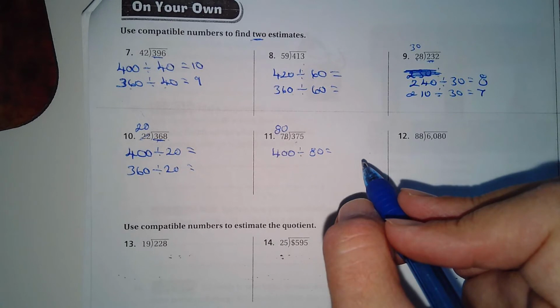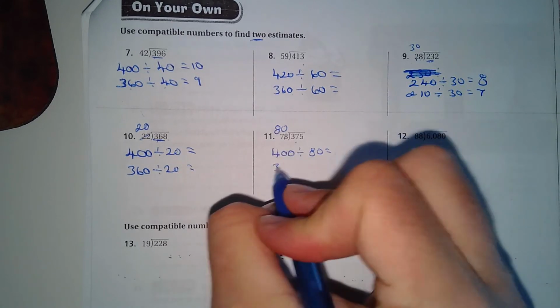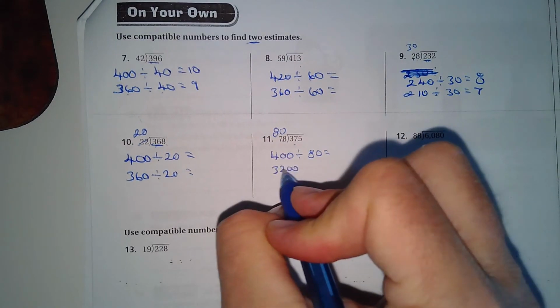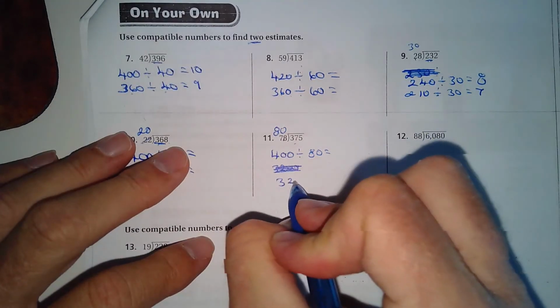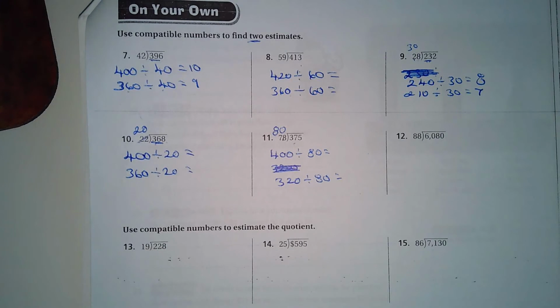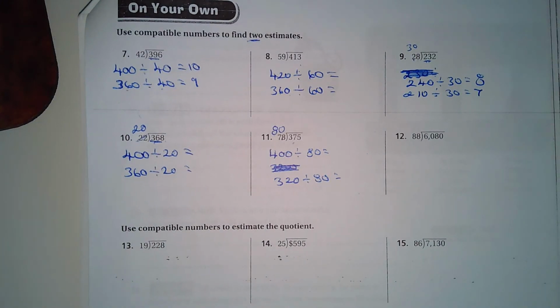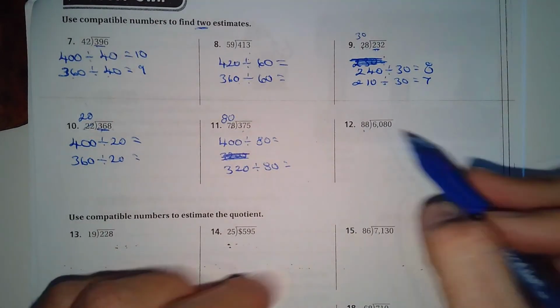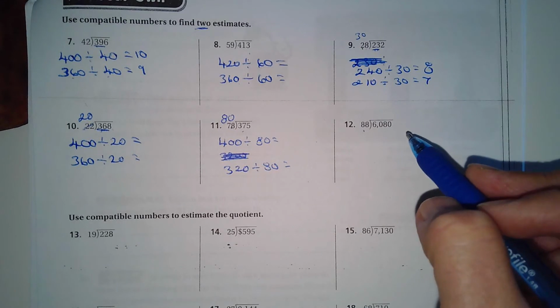32. Yeah. Whoops. 320 divided by 80 equals something. Okay, 10 points. Mr. Clifton, what would you change this into? 90. Yeah, I think I would use 90.